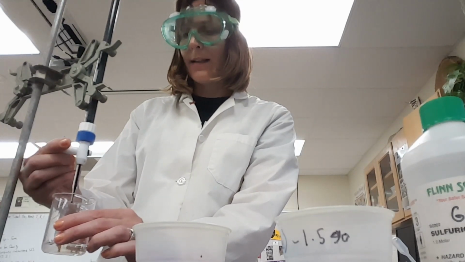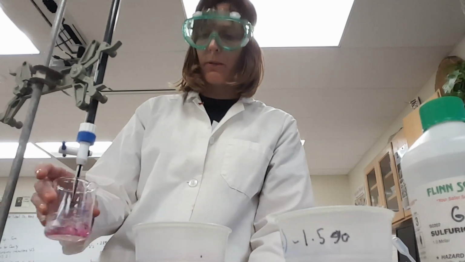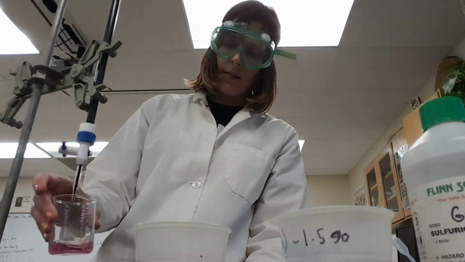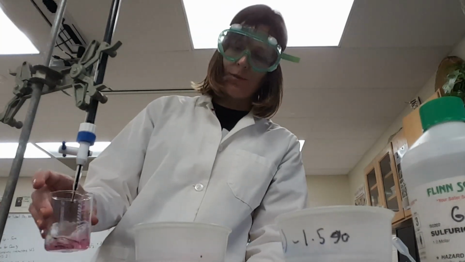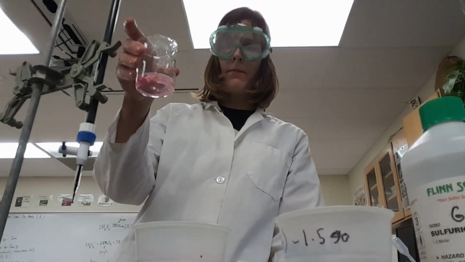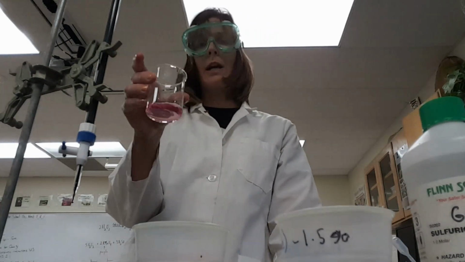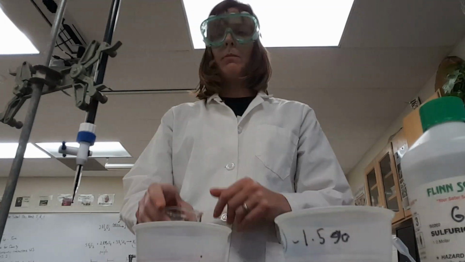So if I can, now on film here, if I overshoot the end point, everybody will know it. All right, not too bad. I put in 2 drops. I kind of only wanted to do 1. But now I've got a pink liquid. All right, so I am past the point where I have any more hydrogen peroxide. There's not any more left in my solution.